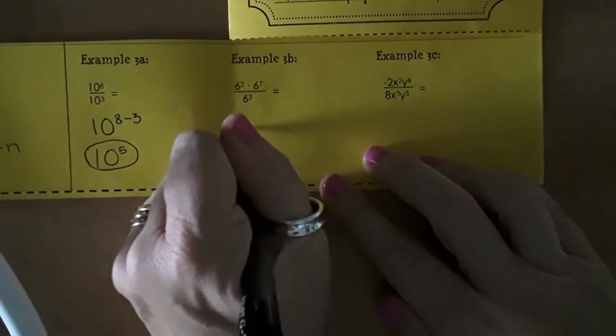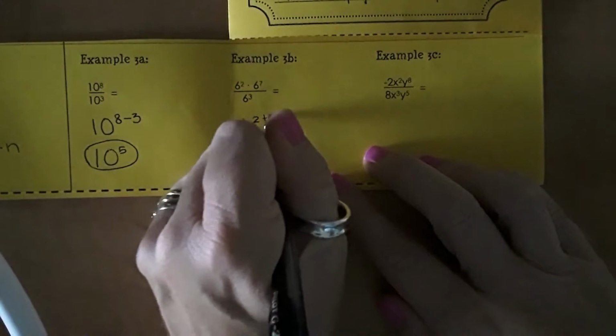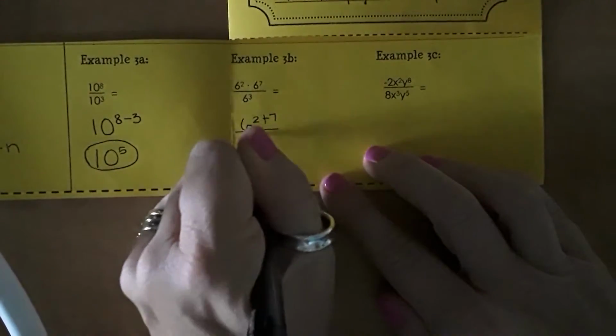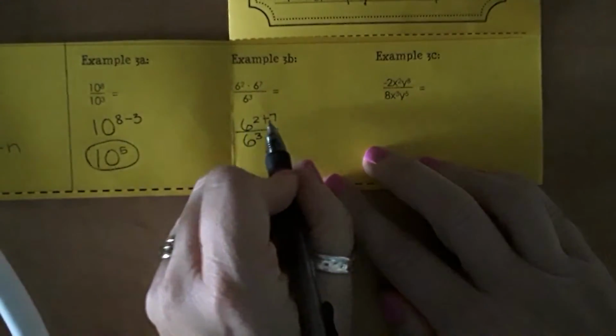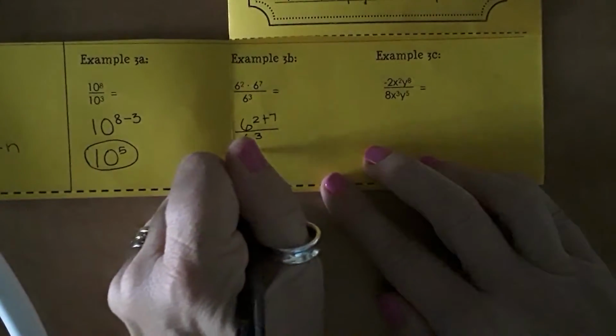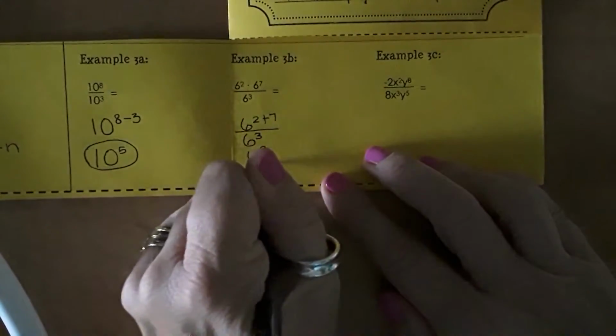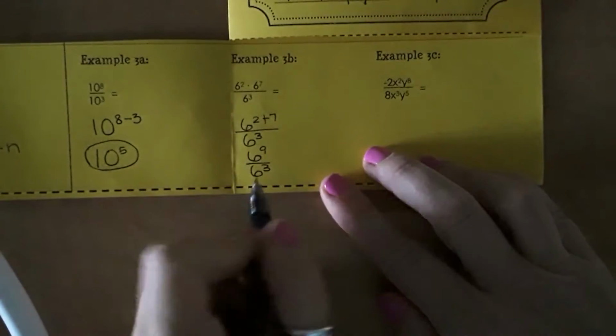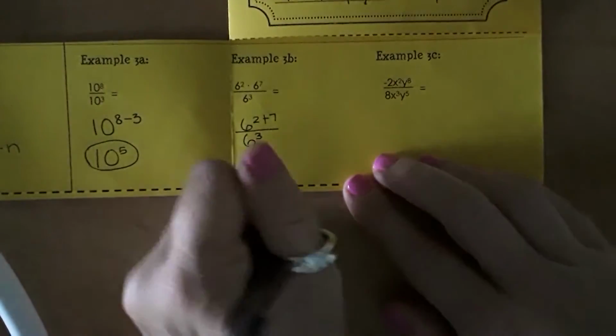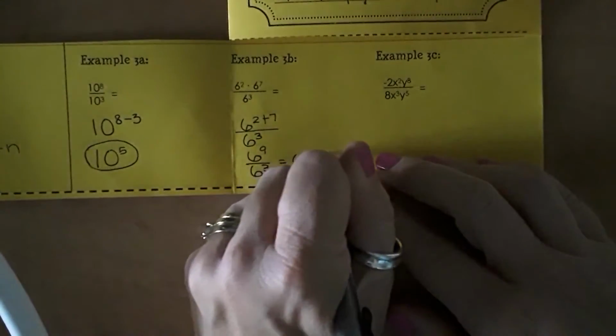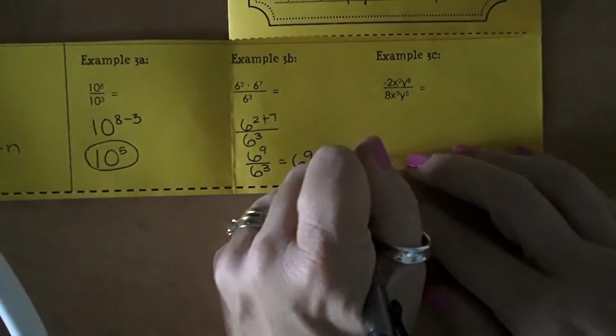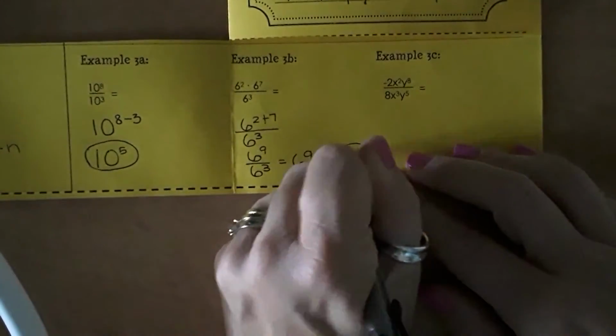So I'm going to say 6, 2 plus 7 over 6 to the 3rd. 2 plus 7 is 9. So it's going to be 6 to the 9th power over 6 to the 3rd power. Now I'm going to subtract. So it's 6, 9 minus 3, which is 6 to the 6th power.